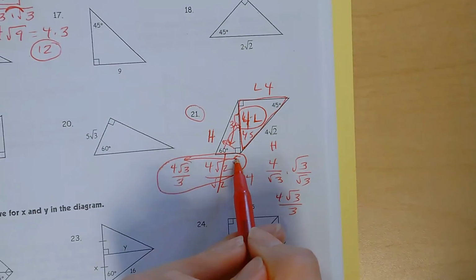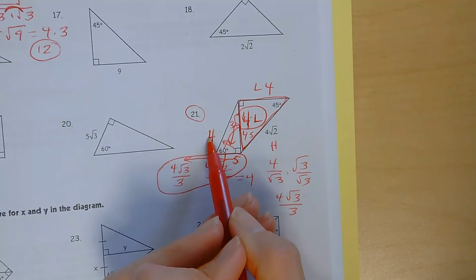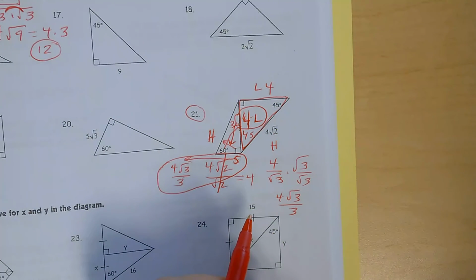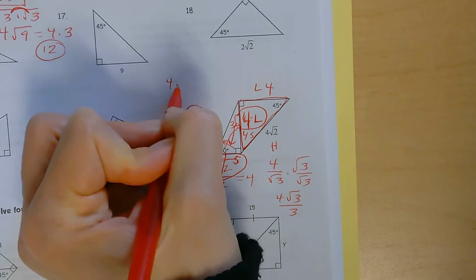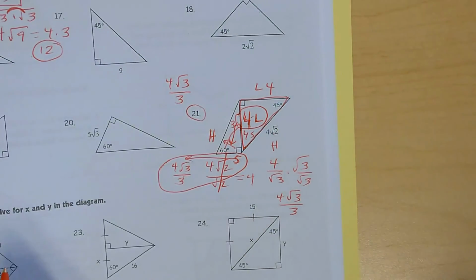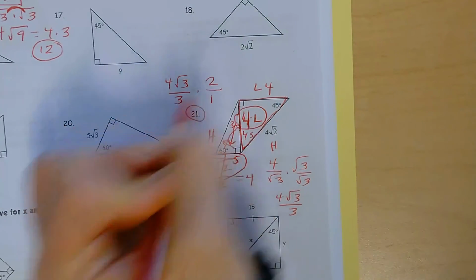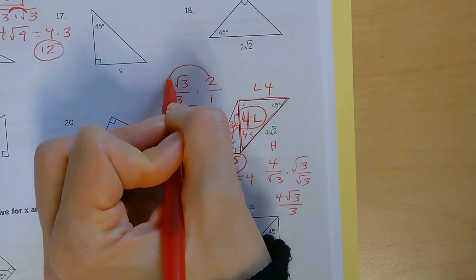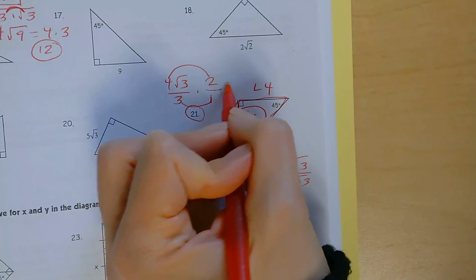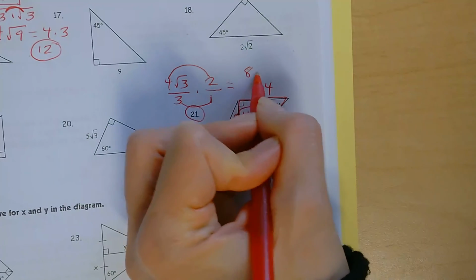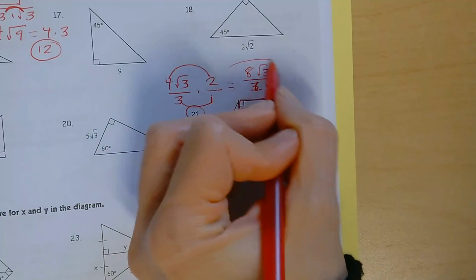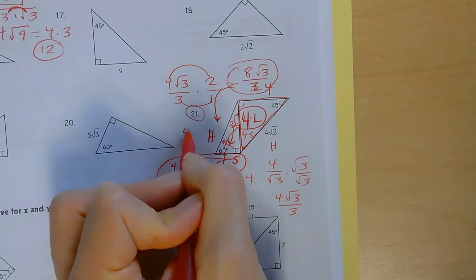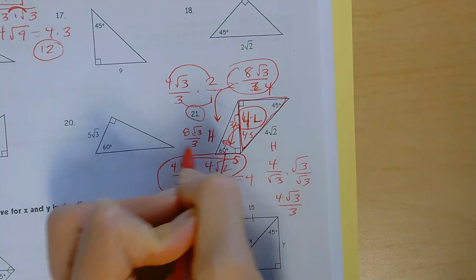Now we're at the short, and we need to get to the hypotenuse to find our last piece. So you ask yourself, how do you get from short to hypotenuse? Well, you're getting longer, so you're going to be multiplying. And you're going to multiply by a constant of 2. So we're going to need to take 4 square root of 3 over 3 times 2 over 1. Remember, you just take the 4 times the 2, and you take 3 times 1. So your final answer for that is going to be 8 square root of 3 over 3. That is going to be your hypotenuse, which goes right here.